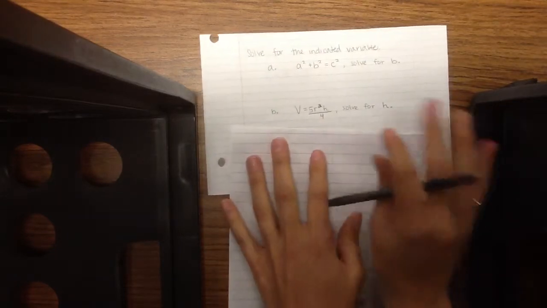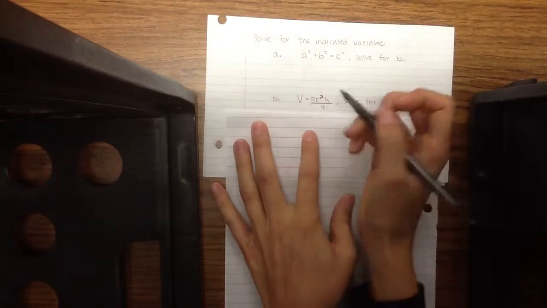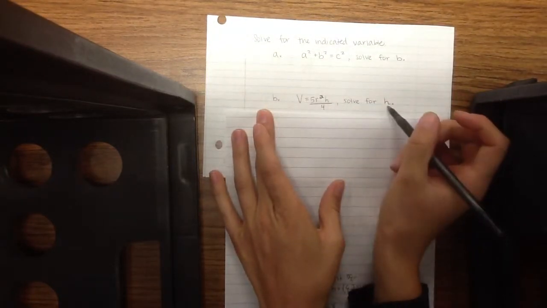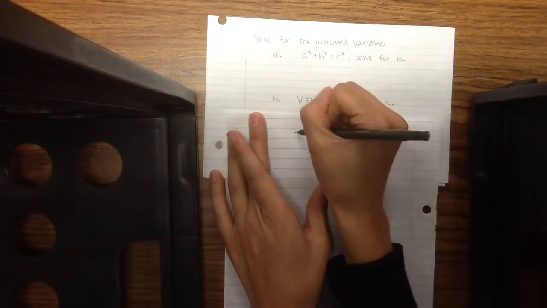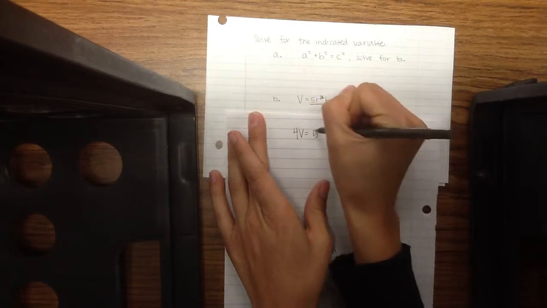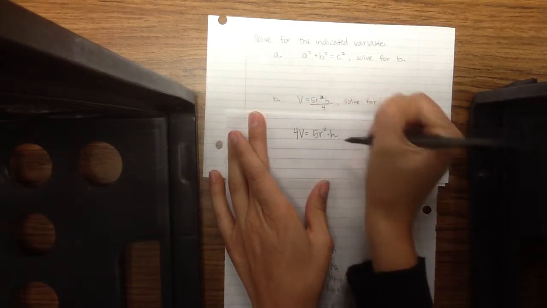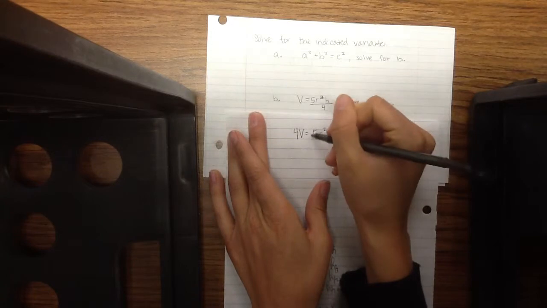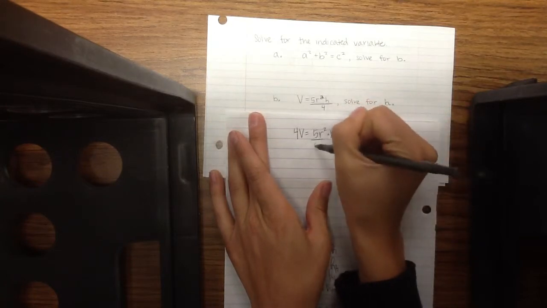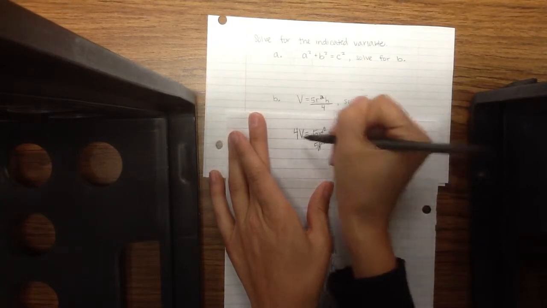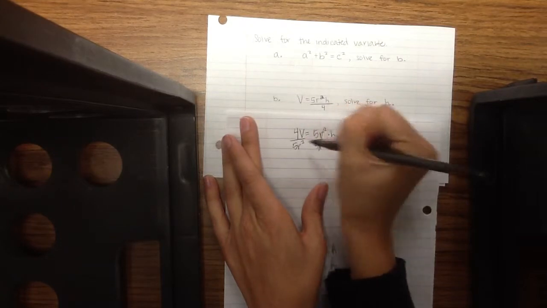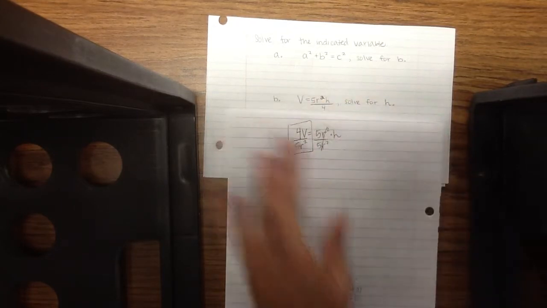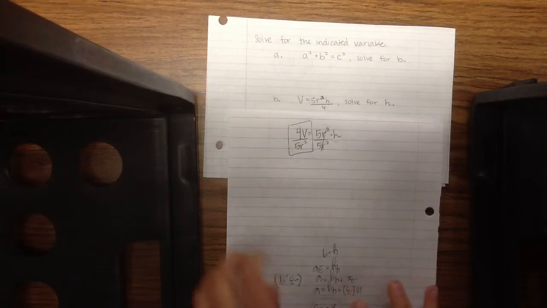Okay, for the next one, part B. This one is more like the one on your final, so you might want to pay more attention to this one. So first I'm going to times by 4 to get rid of it. Our goal is to get h. So I'm going to have 4v equals 5r squared times h. If that's being times by h, I'm going to divide by 5r squared because that's the opposite. So I have to divide this side by 5r squared. Now h is alone, so then that is equal to h.